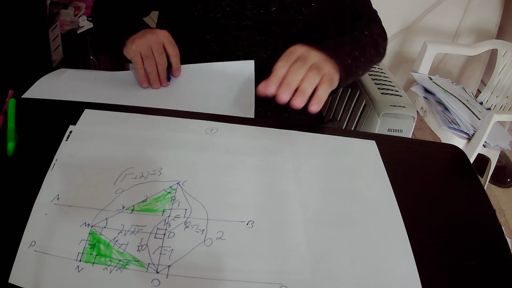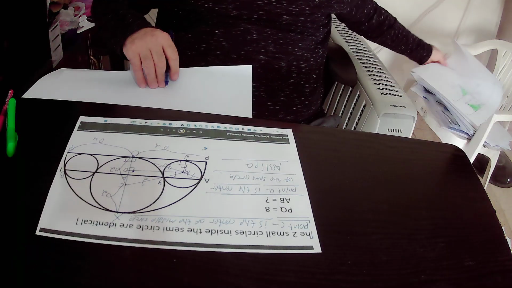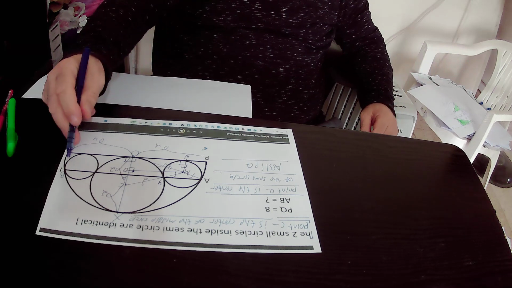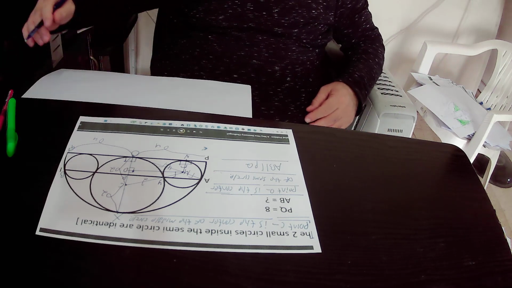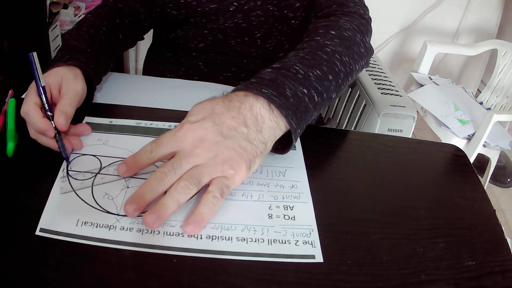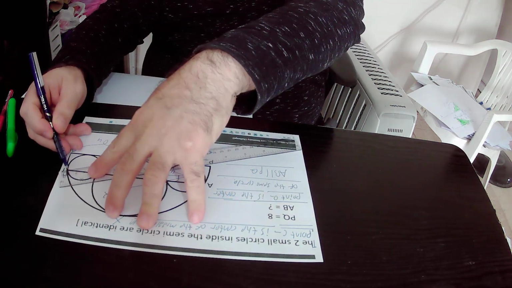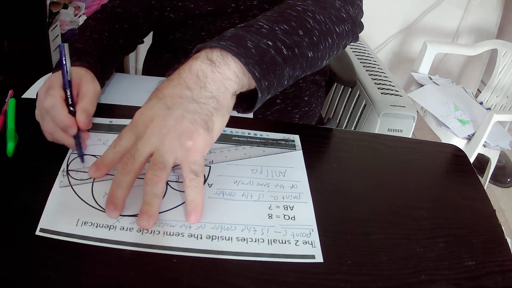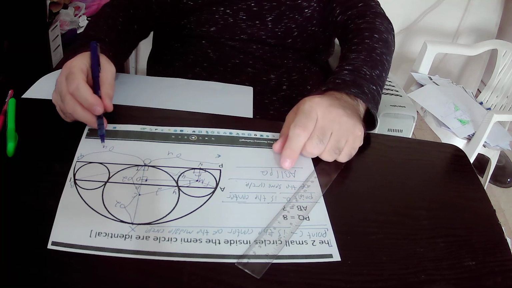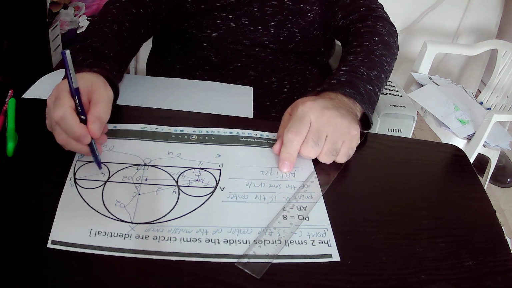Okay, so in the next step we will join points O and B by a straight line. And what is OB? From the drawing you can see that OB is the radius of the semicircle, that is to say it equals 4 units.